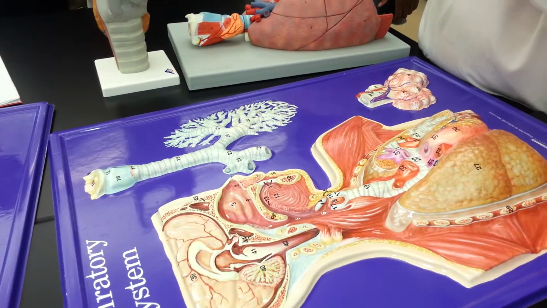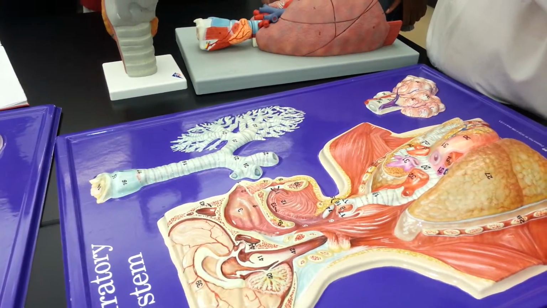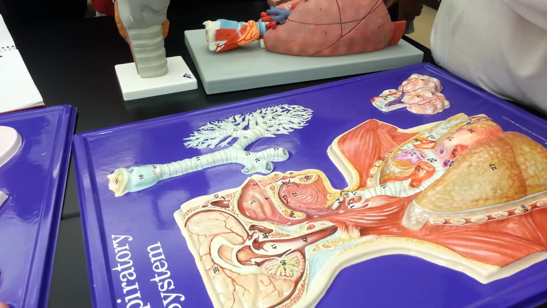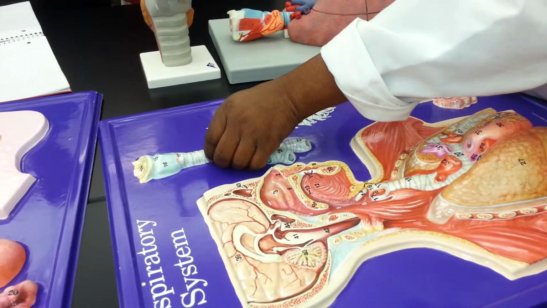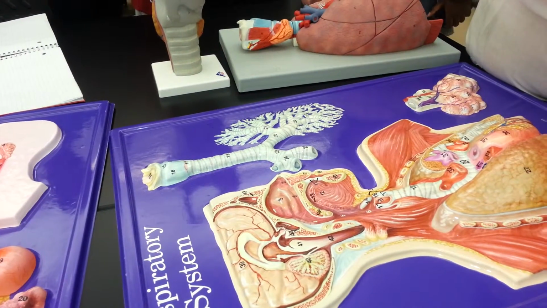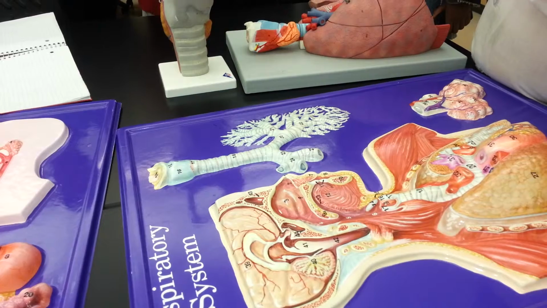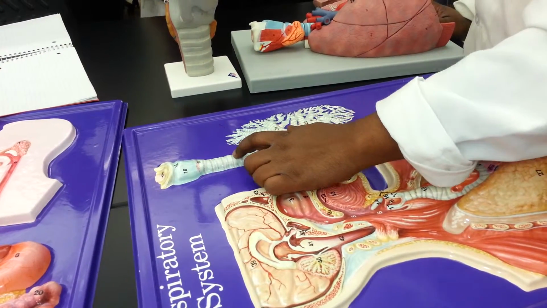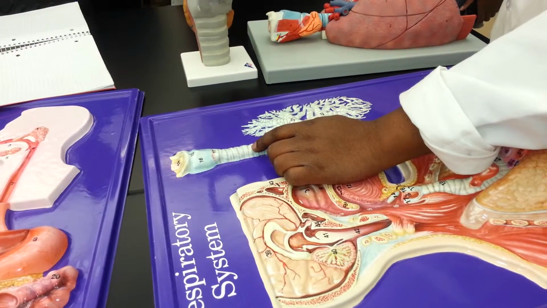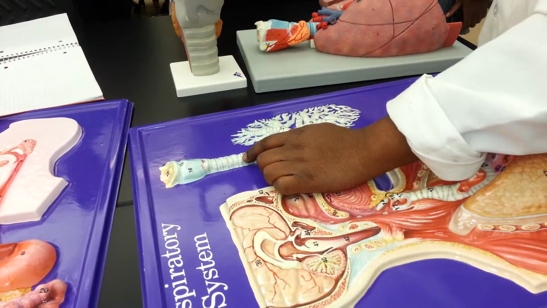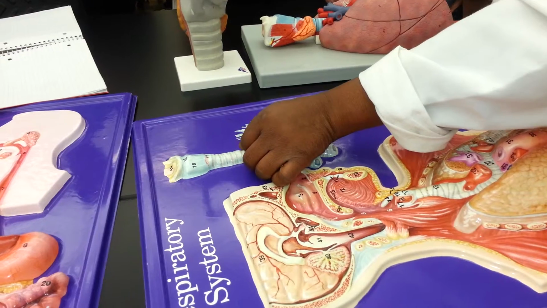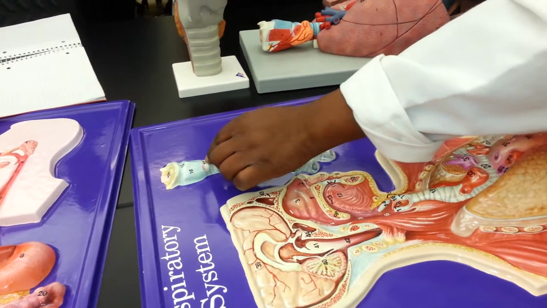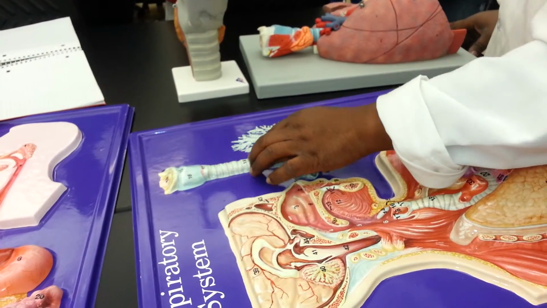So it has cartilage. The hyaline cartilage keeps it open. Remember, that's a connective tissue. It is a strong cartilage that keeps it open, okay? So air will pass in and out passively, but that tube remains open. You can see these are the cartilages. It's like the letter C, you know, the letter C for cat. So it's what's called the C-ring cartilages, okay? These cartilages keep the trachea open.